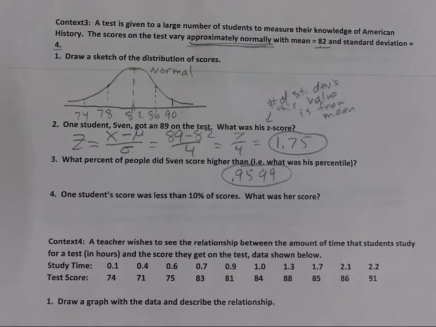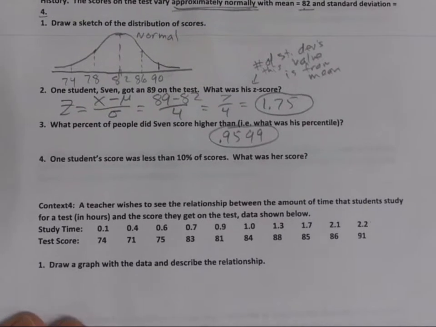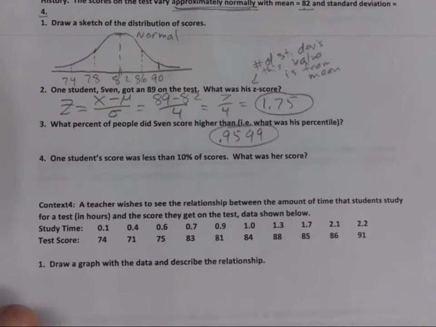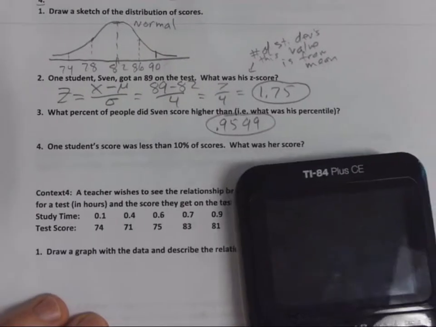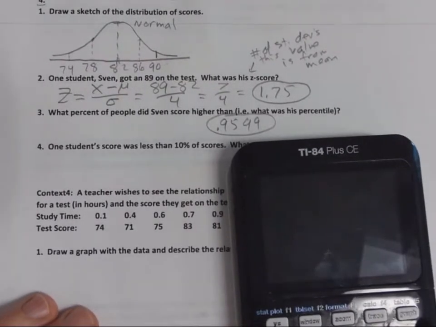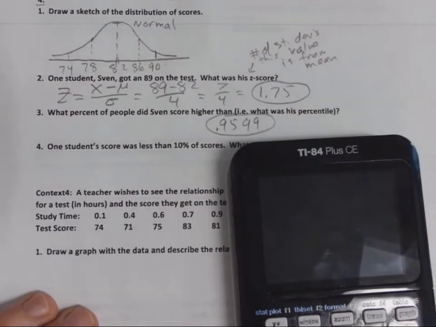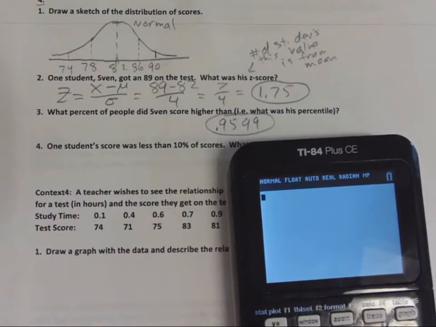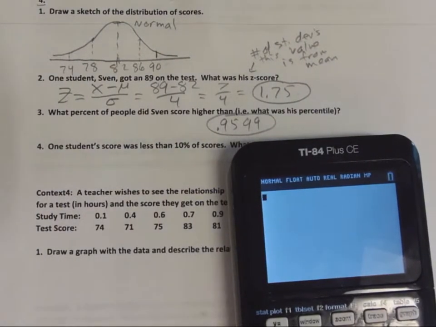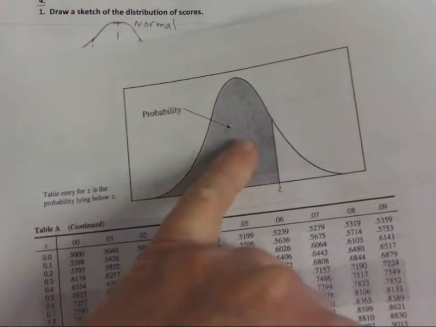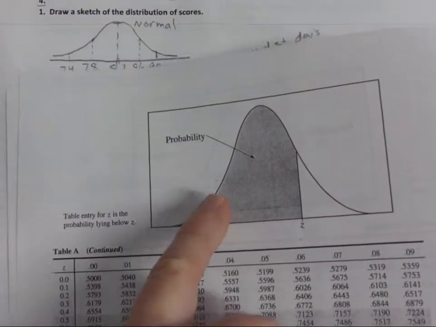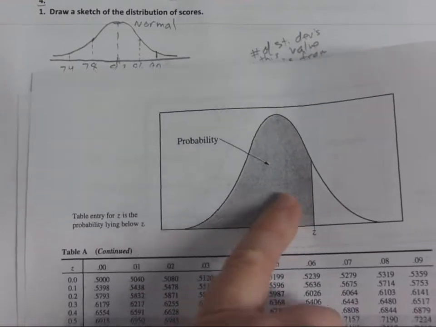Now, the other way to do this is to use what is known as normal CDF. And yes, you do need to know how to use the table, but you could use normal CDF to find this. So we'll use normal CDF to find, if we have a z-score of 1.75, what is the percent that's below it? Now, normal CDF stands for normal cumulative density function. A density function is basically this thing here. So it's a normal cumulative density function.